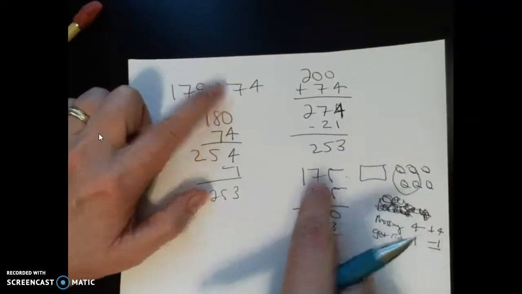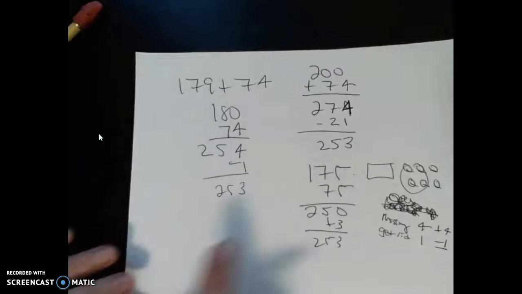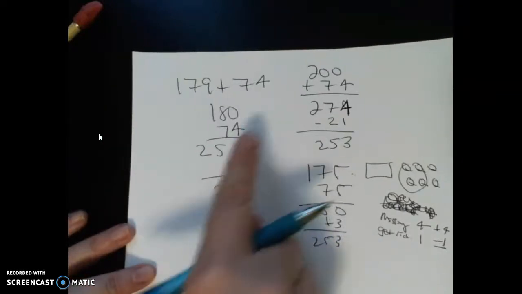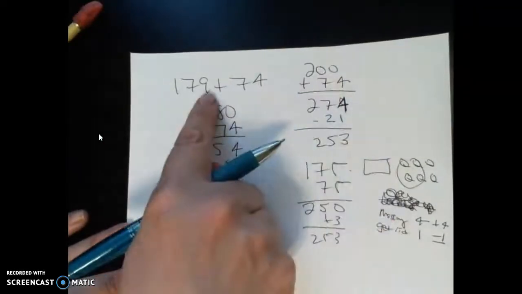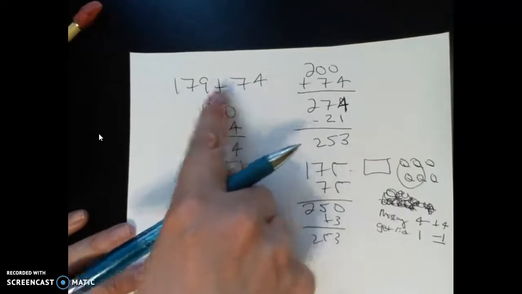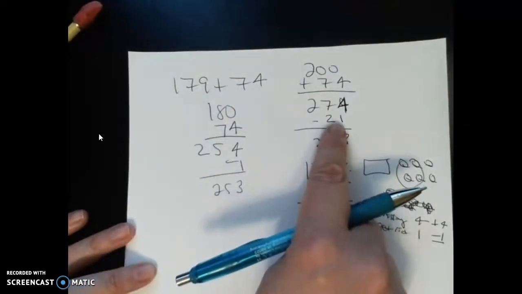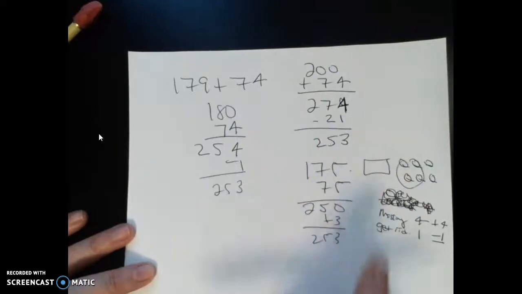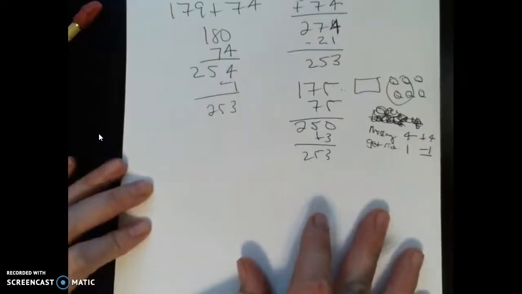Again, rounding both is a little dicey sometimes because sometimes it's hard to tell how to compensate. So it's usually a good idea to round just one of them to like 100 or 200 and then fix it after the fact. That's usually not a bad idea. All right, let's see what else we have.